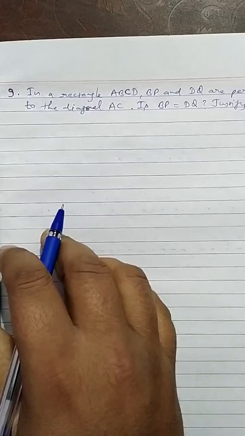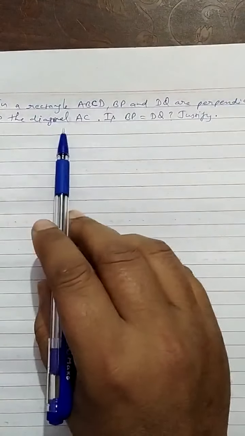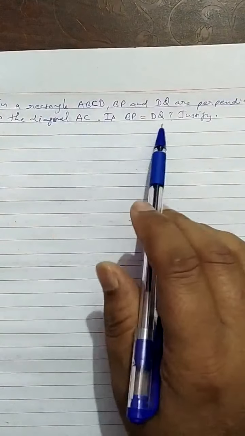Next is question number 9. In a rectangle ABCD, BP and DQ are perpendicular to the diagonal AC. Is BP equal to DQ? Justify. We have to justify. So let us first make the rectangle ABCD.